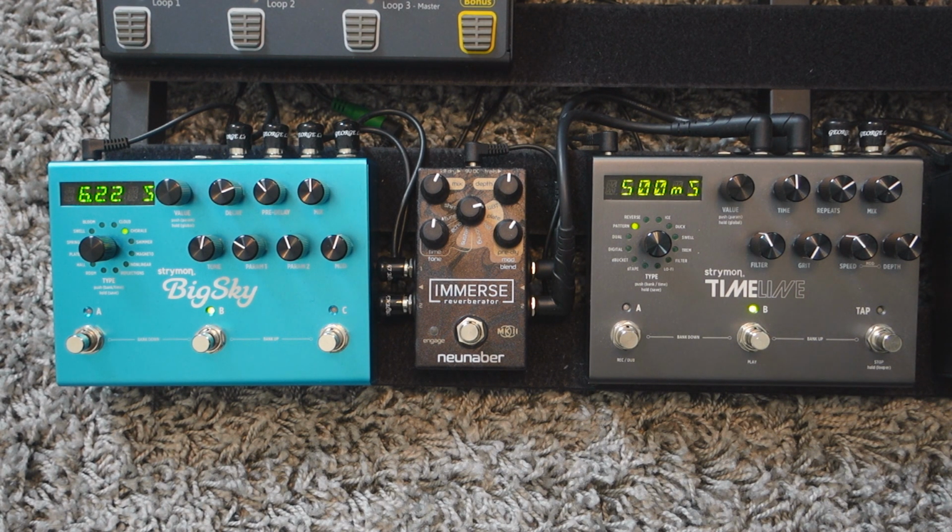So that's it, the pattern mode on the Timeline and the chorale mode on the Big Sky. This is my sweet spot. This is the best combination that I use all the time. And since I have presets on them, I just have to reuse all those same presets each time that I want to play swells, so I can focus on making music instead of just tweaking and tweaking again on the pedals. So that is my go-to setting for my swells.